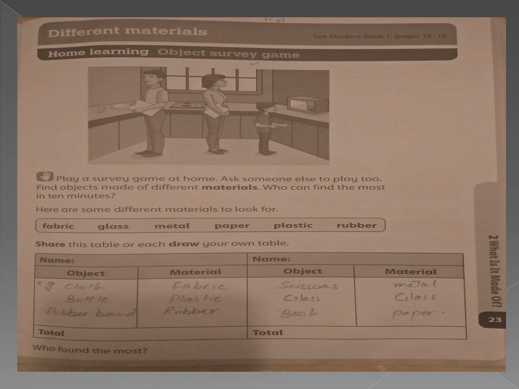Then I found an object, scissors. Scissors are made of metal. Then I found a glass. Glass is made of glass, and a book is made of paper. So you also have to do your own survey and write your own objects and which material they are made of. So this was all for today. Do your RA neatly and do your survey.